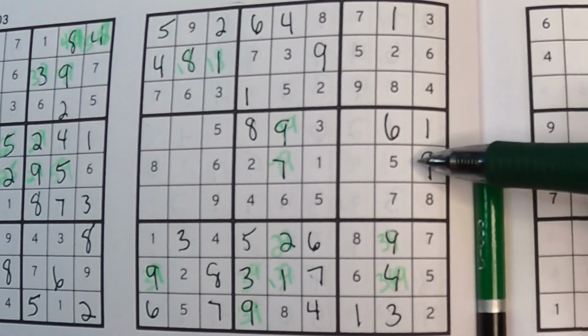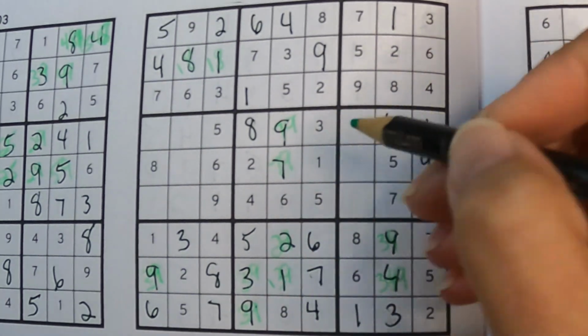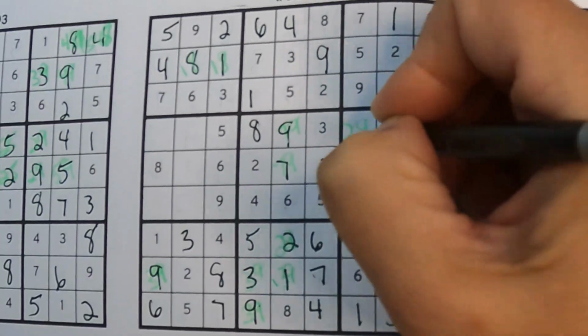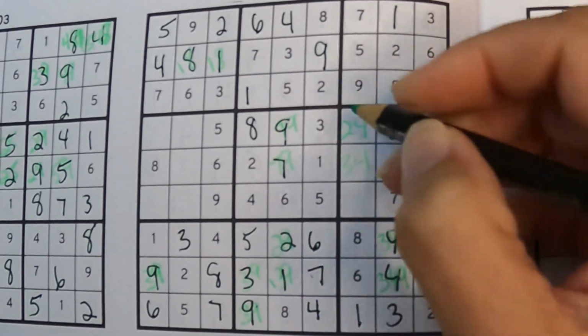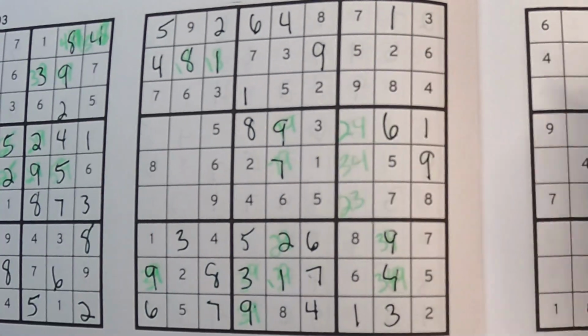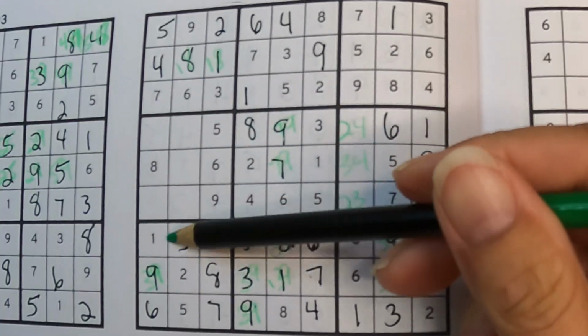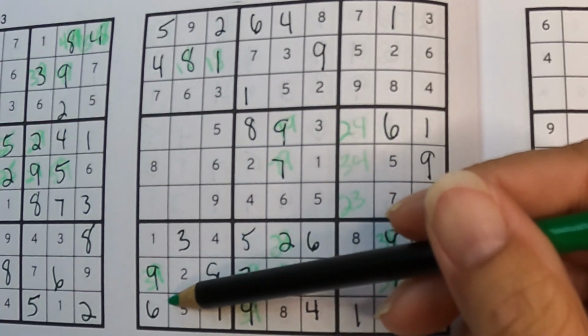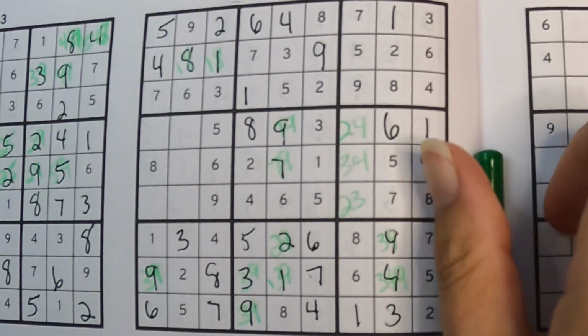For this box, we're missing 2, 3, and 4. We've got a 3 here, so 2, 4. 2 here, so 3, 4. 4 here, so 2, 3. For this column, we're missing 2 and 3.